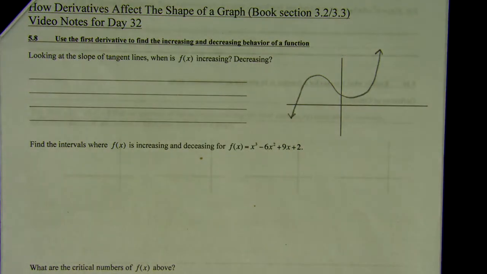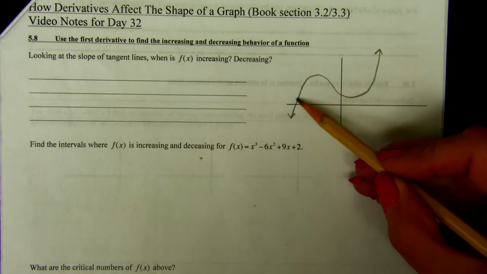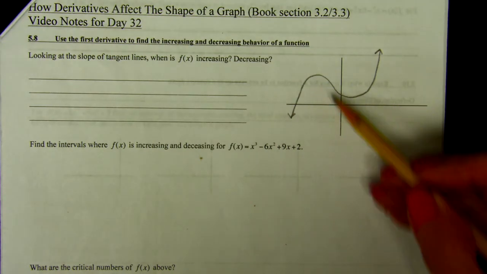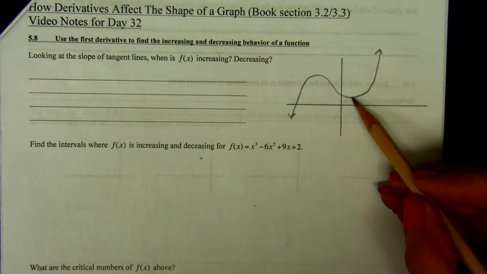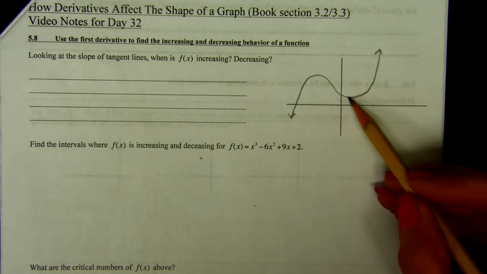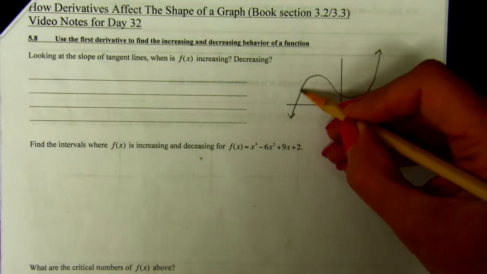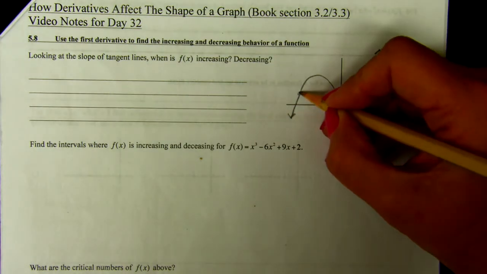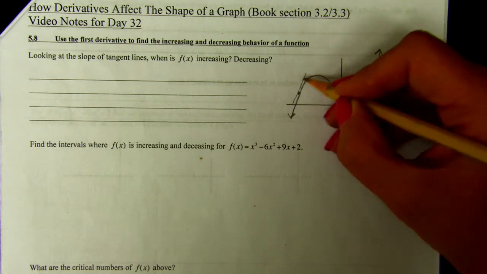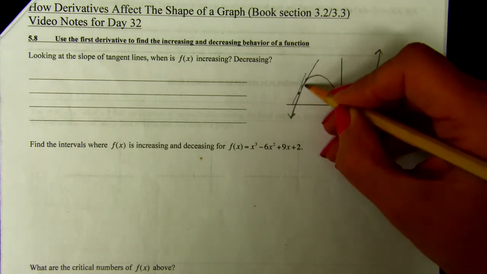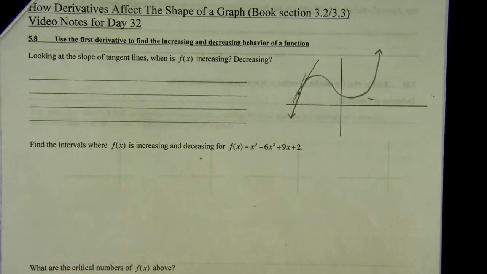It has both increasing behavior, where the values of y are increasing on an interval, and decreasing behavior, where the values of y are decreasing on some interval. And if we look at the increasing places, we know that along here, all those tangent lines are positive slope tangent lines. Therefore, the derivatives would be positive.